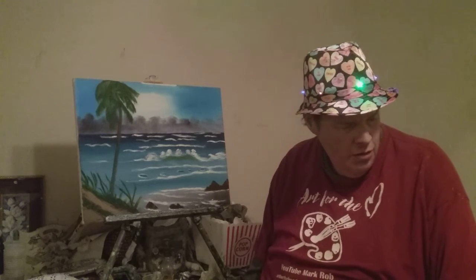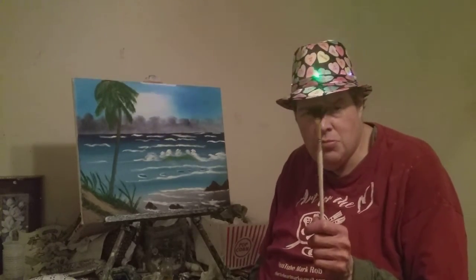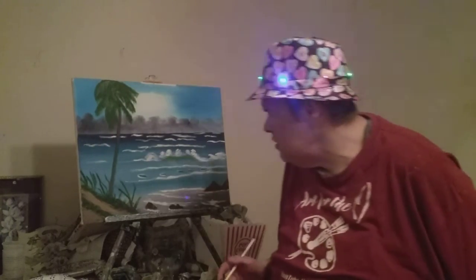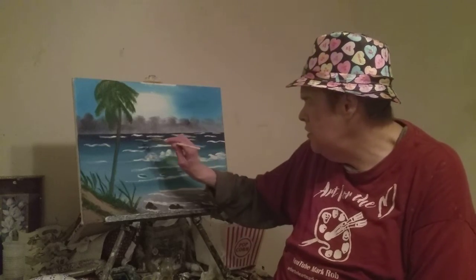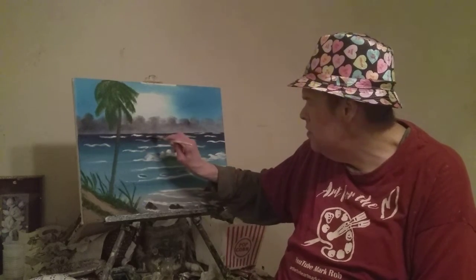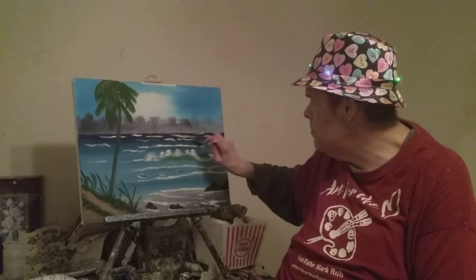Here's a good question. Question number 1. What brush do you use to do waves with? I use a fan brush. This is a fan brush, and I use a fan brush for doing the waves. All you need is to get some titanium white onto your brush, and then you can make the waves. Usually I make waves using the fan brush.